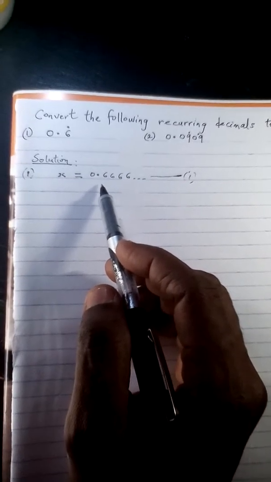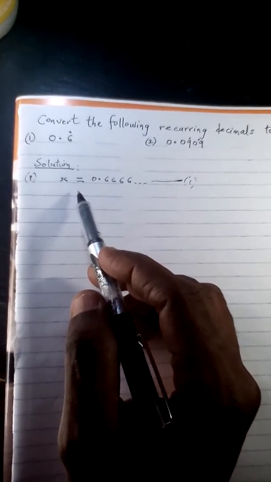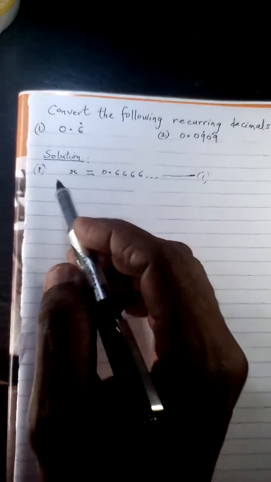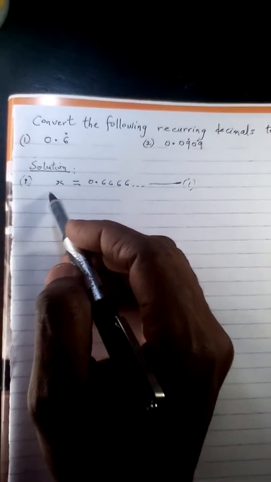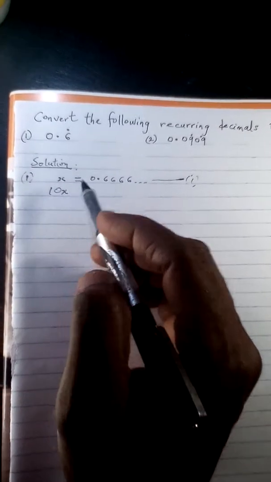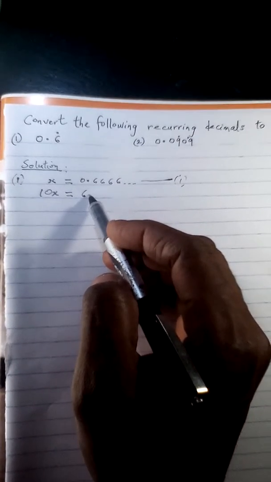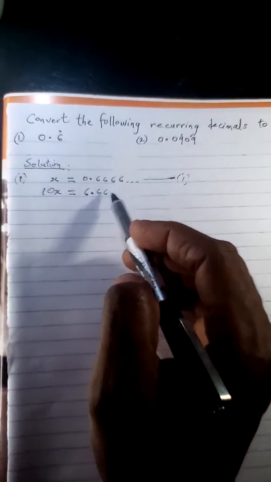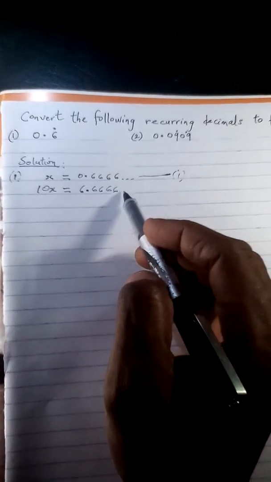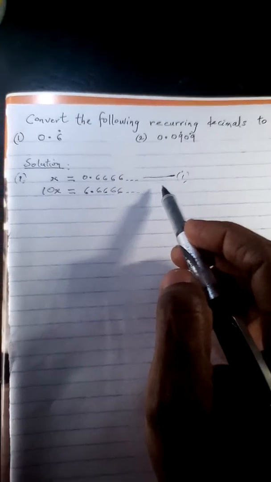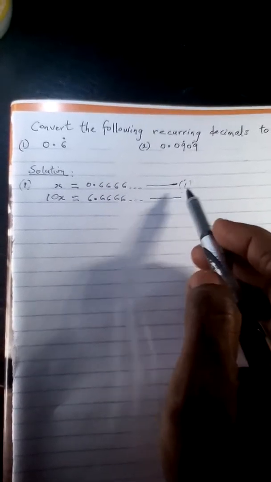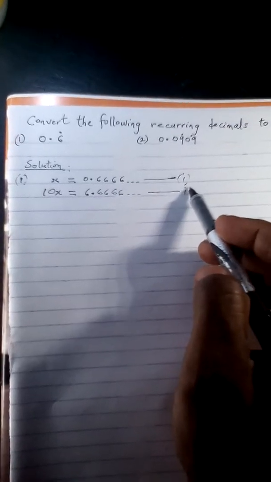Now from here we multiply both sides by 10. When we do that we're going to have 10x is equal to 6.6666, like that. So we call this equation 2.